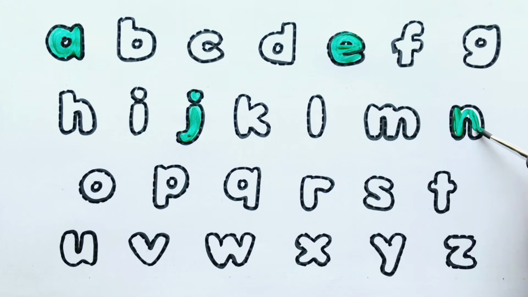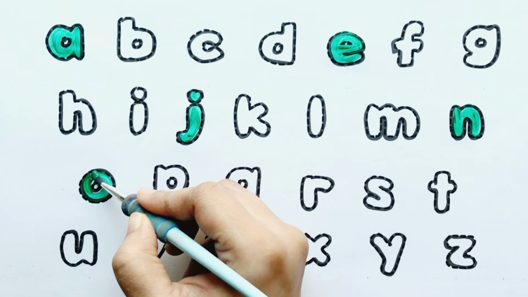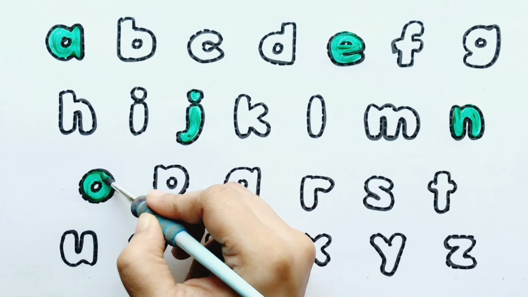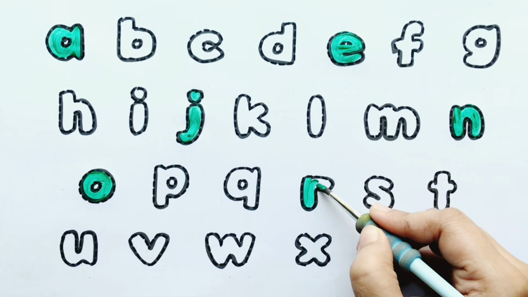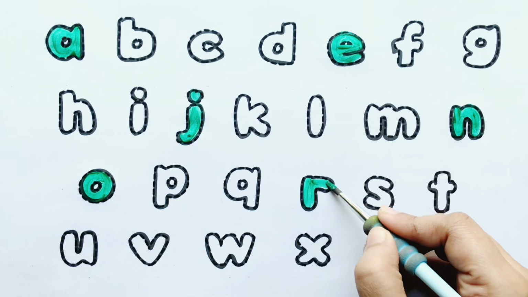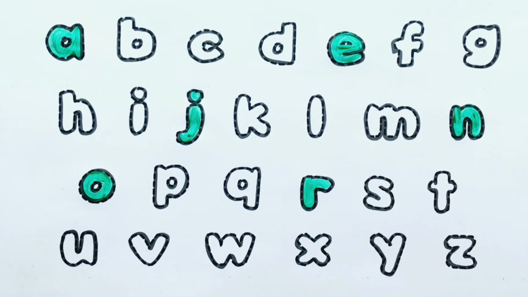N for nest. O for ostrich. R for rabbit. W for watch. And Z for zebra.